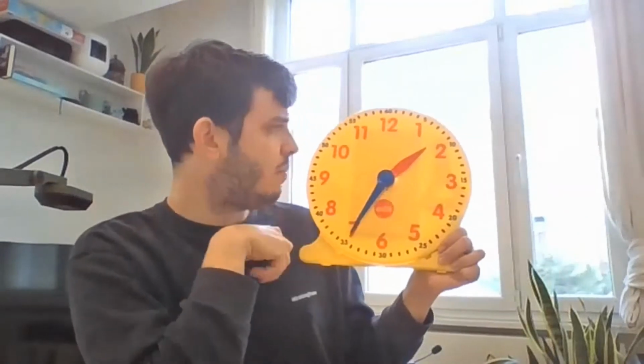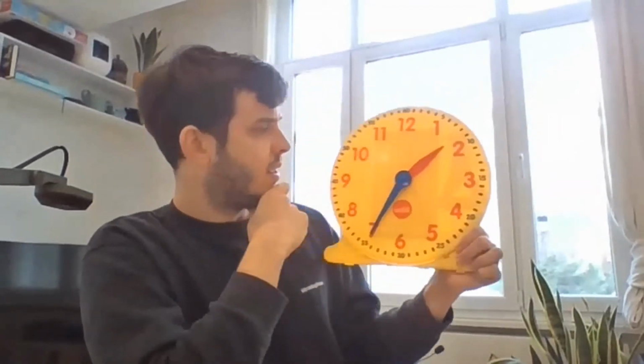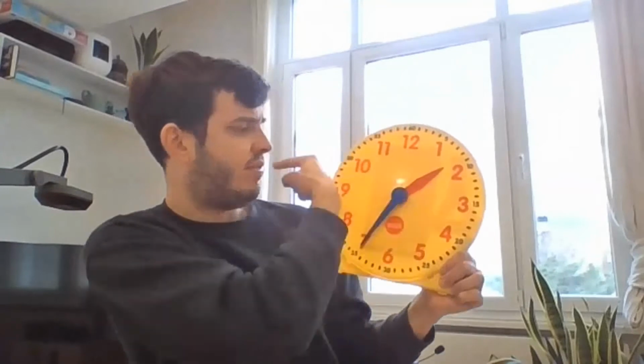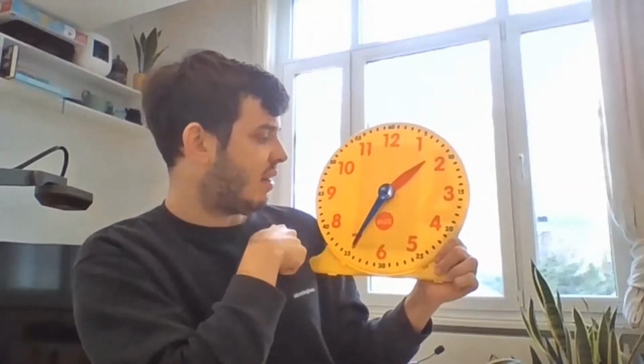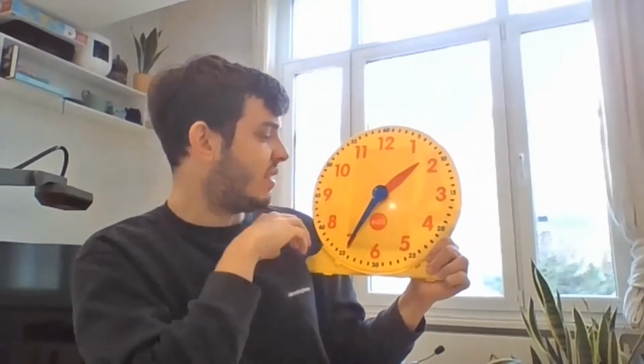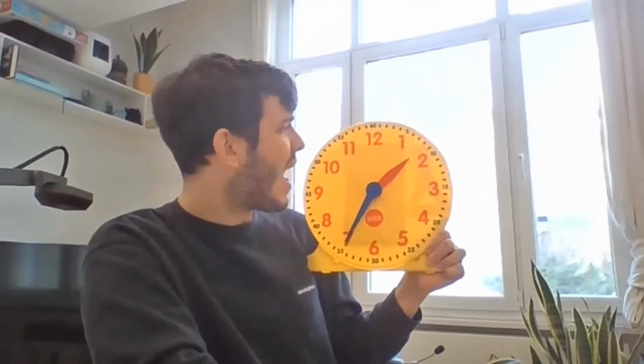Okay, let me do one more. The minute hand is pointing on this side of the clock, the left-hand side of the clock. It's between the 6 and the 12 on this side. That means it's to the hour. To the hour. How many minutes to the hour will it be?